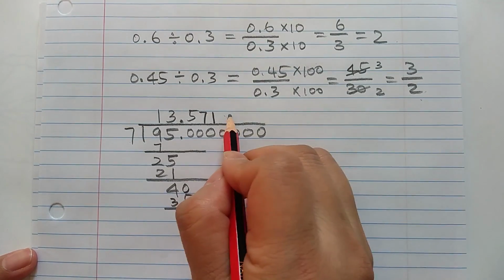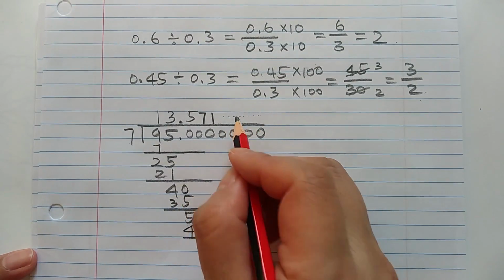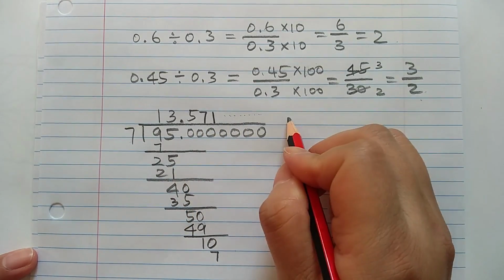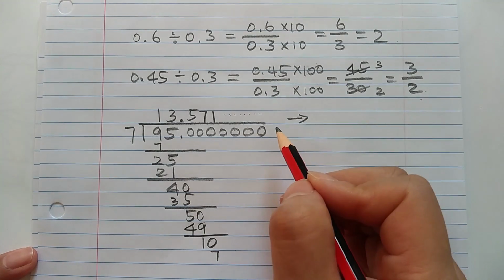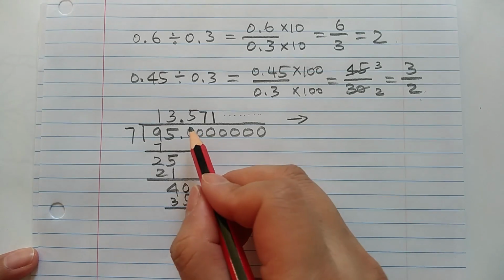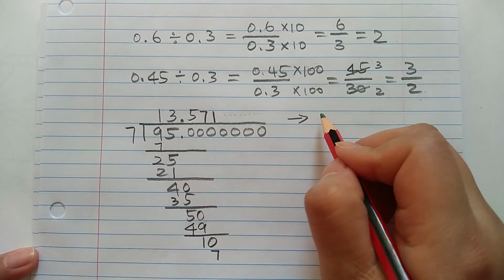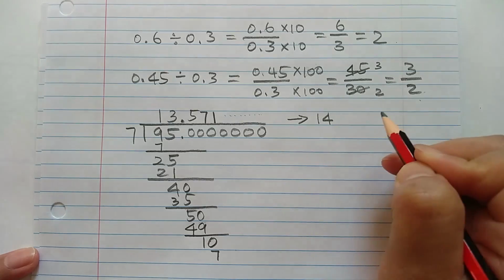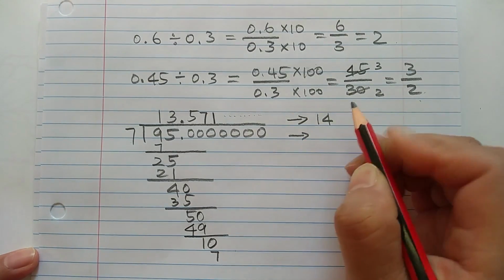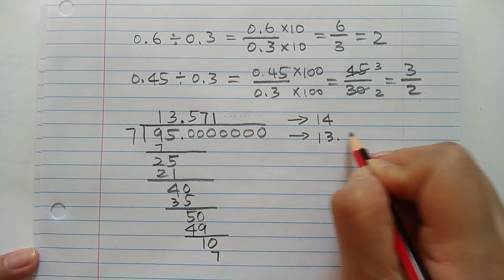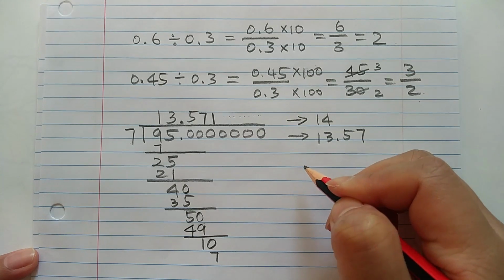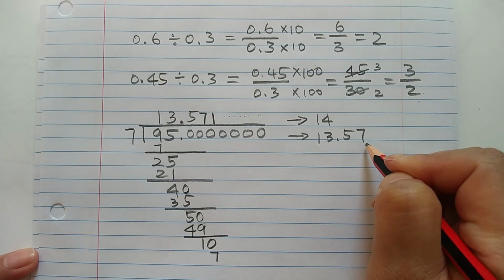And we can just continue until we get enough decimal places. Or this is where rounding decimal numbers comes in. We can round this to 14 if we were to round to the nearest 1, or we can round this to 13.57 if we were to round this number to the nearest hundredth place.